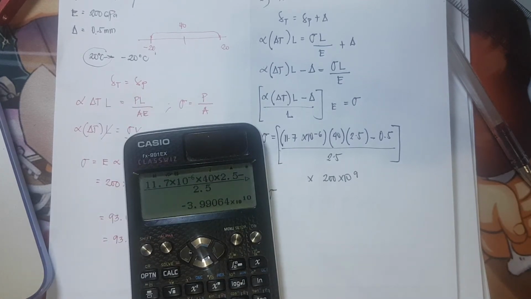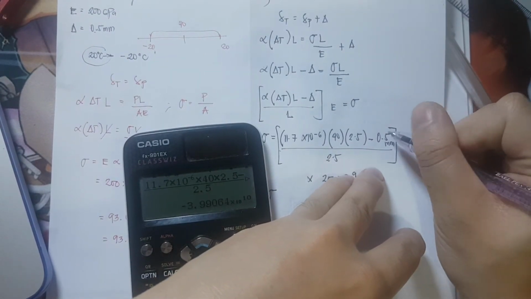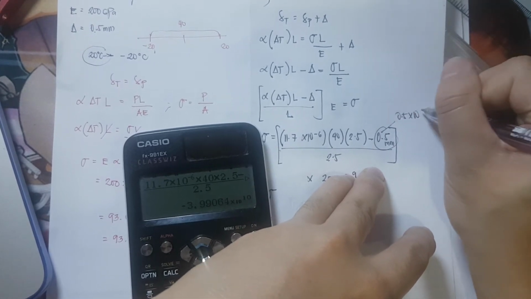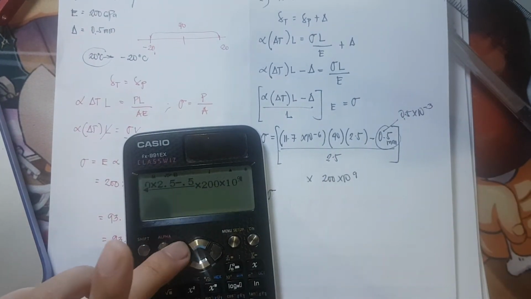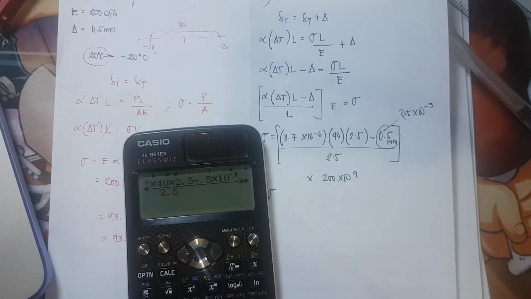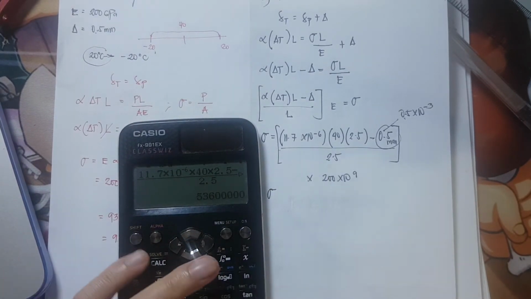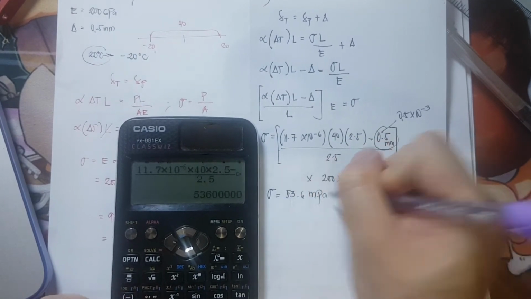No, it should not be negative. Wait. This should be in meters. Take note that this is in mm. So to convert that, that would be 0.5 times 10 raised to negative 3, and that is in meters. Okay, so let's replace it with 0.5 times 10 raised to negative 3. Therefore, sigma is equivalent to 53.6 megapascals.